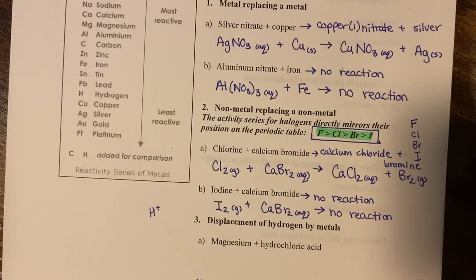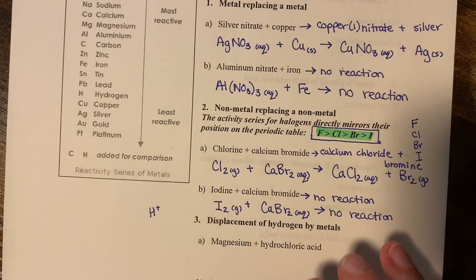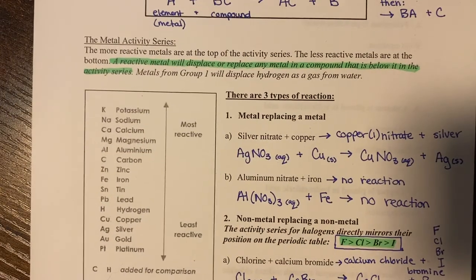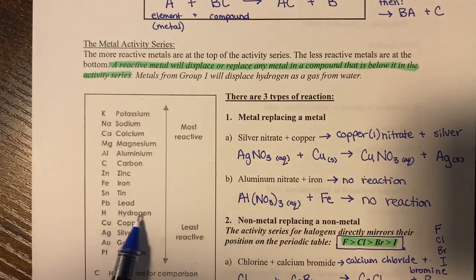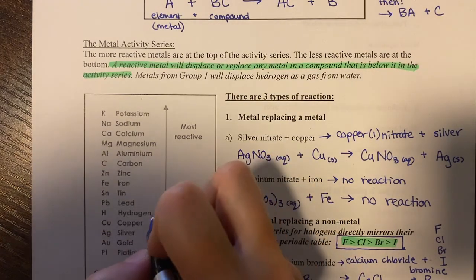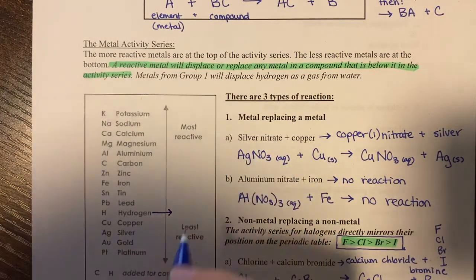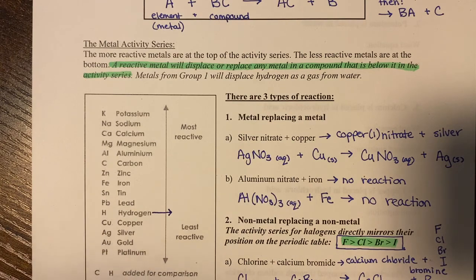Now hydrogen is difficult to displace and only certain metals are reactive enough to do that. And the way that we know is if we look at hydrogen on the list here, it is in with all the metals because it forms that positive ion.